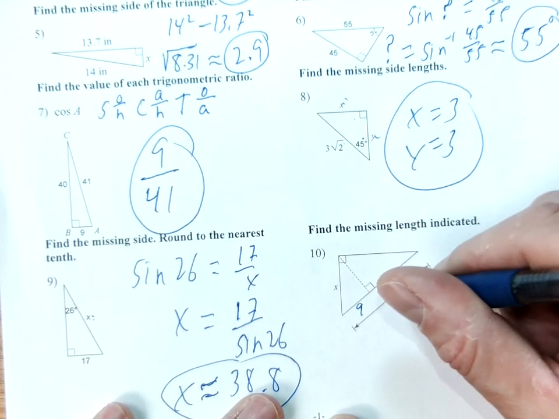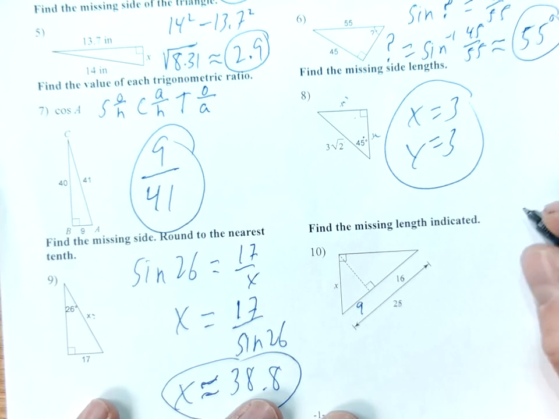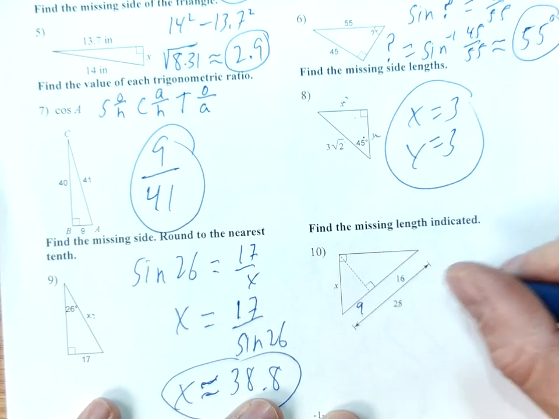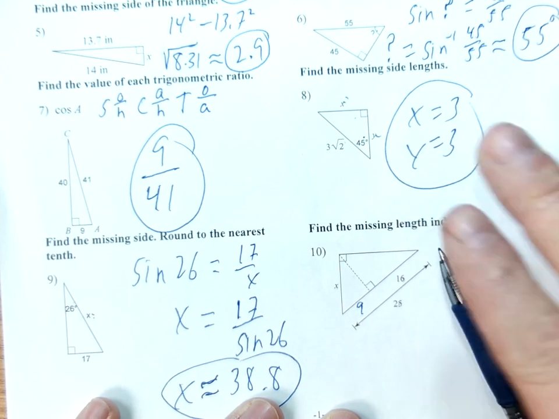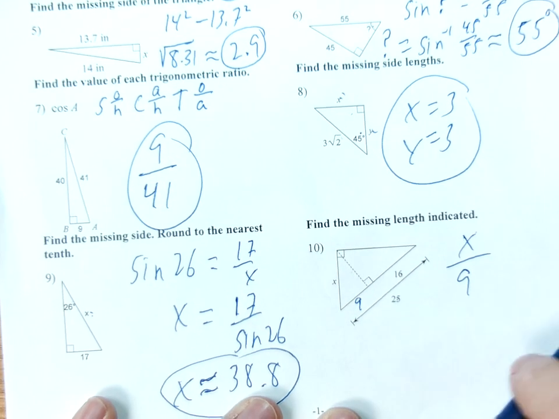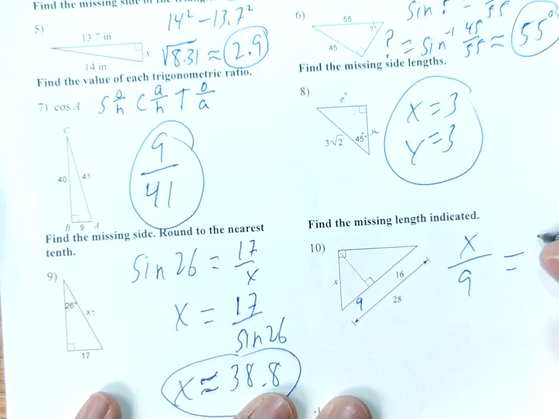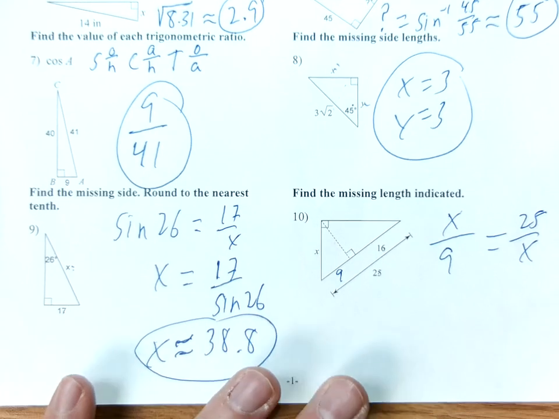Next one, label a 9 here. Why 9? Because 25 minus 16. And decide what you want to use. I want to use the x, definitely. And the x is on the same triangle with the 9, on this small triangle. X is the hypotenuse, 9 is the short leg. On the big triangle, the whole triangle, 25 is the hypotenuse, and x is the short leg. So that's what I want to use right there.